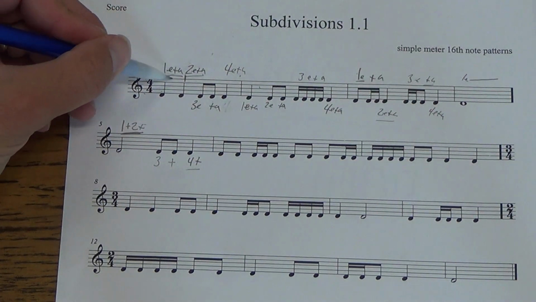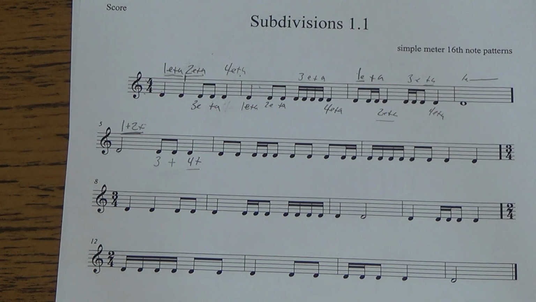Now what you're noticing is that I'm underlining multiple subdivisions that go with the same note.